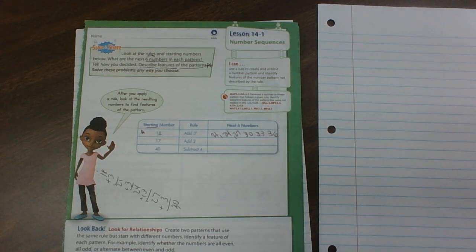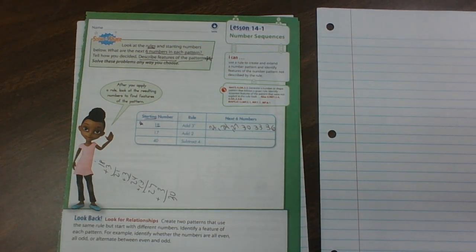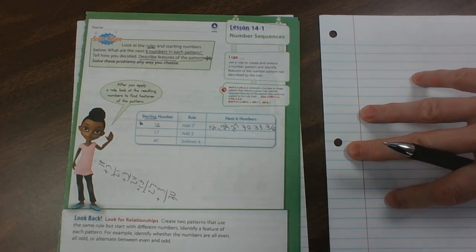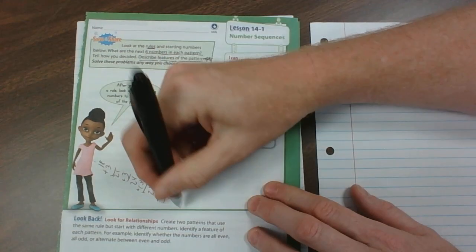Now, Mr. Coletti, do we have to show our work? Well, I'd like you to. Mr. Coletti, I can count by it in my head. Absolutely. But all of us have shown that if we just do it in our brains, sometimes our mental side of it is going to fail us, so that's why we show our work.